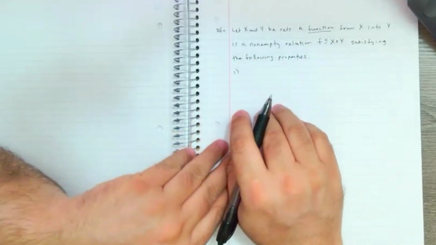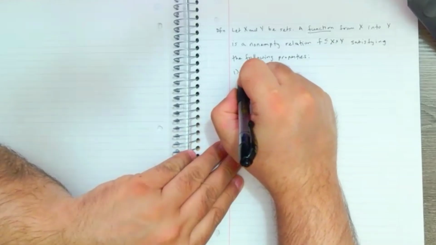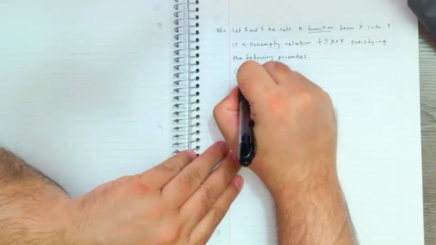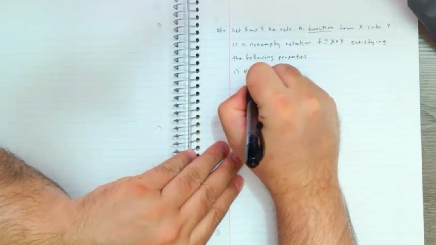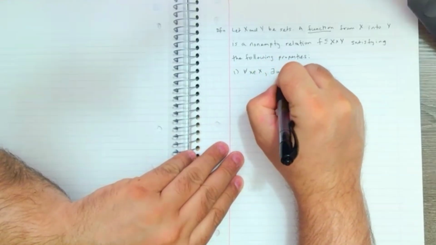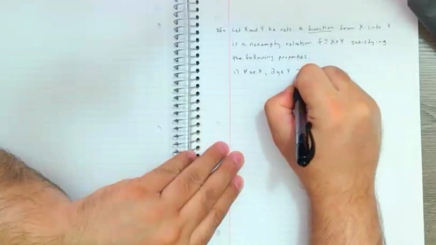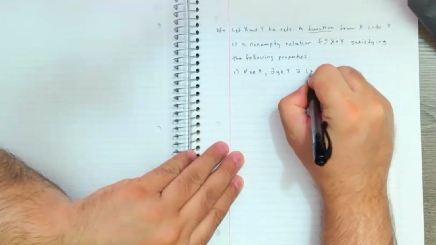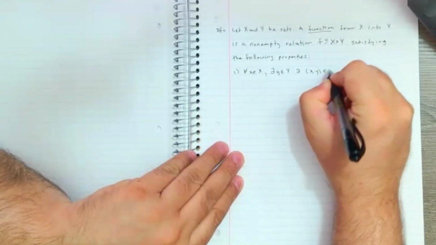First, well, the order doesn't matter. These two properties have to be satisfied. One, for every element x in the set x, there exists an element y in the set y such that the ordered pair xy is in the function.